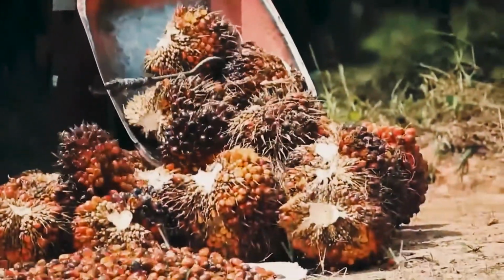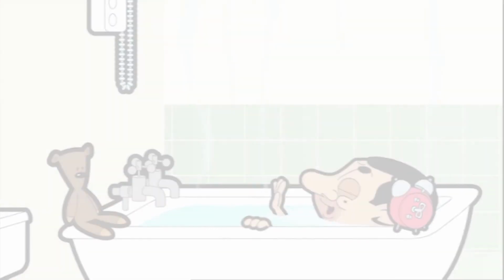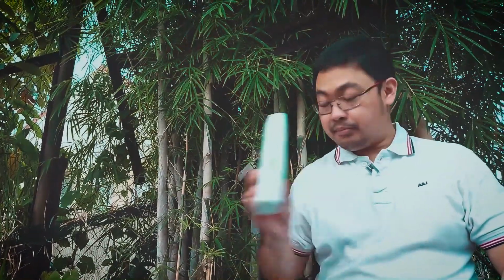Today, who doesn't know about palm oil? If you're sweating after exercise, for instance after playing tennis, you will need to go to bed. What do you find in your bathroom? A soap? Shampoo? Face wash? Or a toothpaste? They have palm oil in their ingredients.